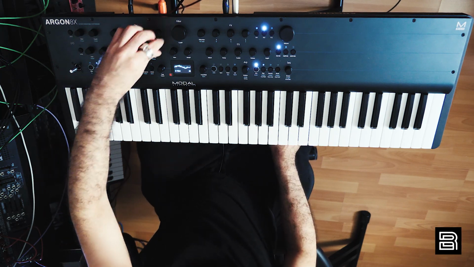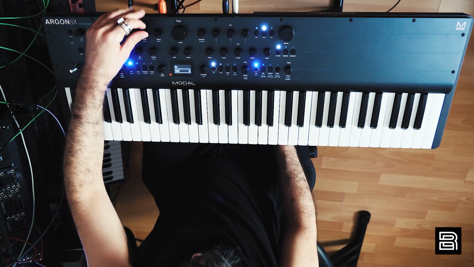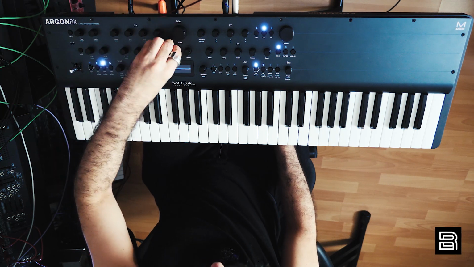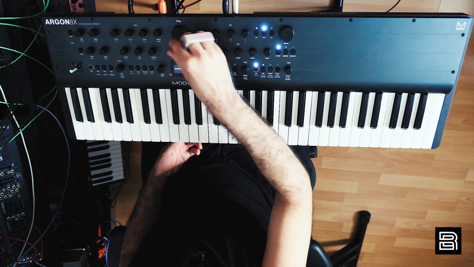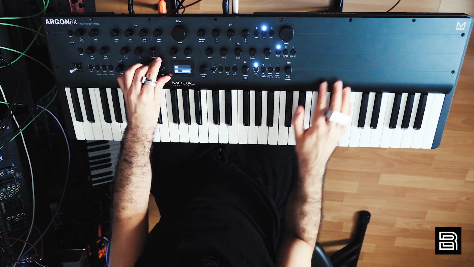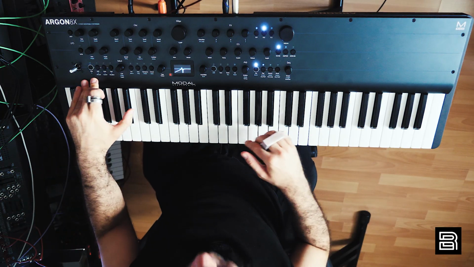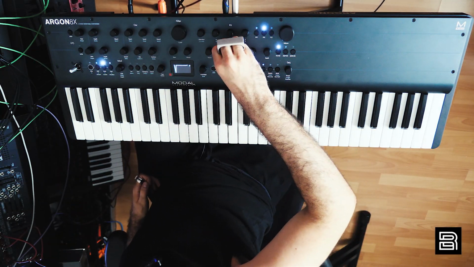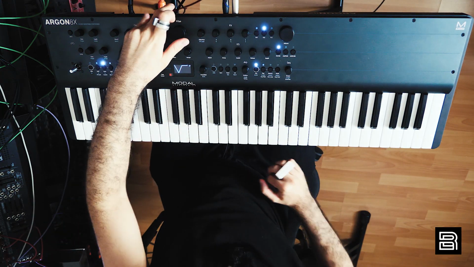Change waveforms. Nice. Change the filter type. Oh, yeah. Yes. Slamming.